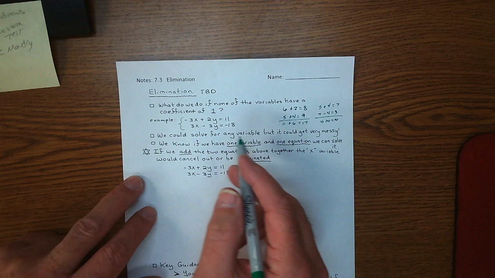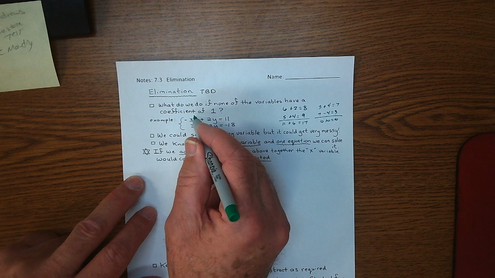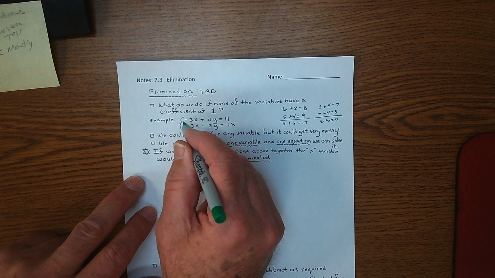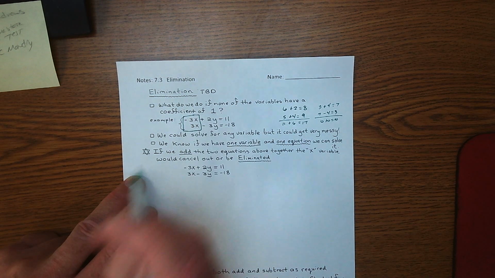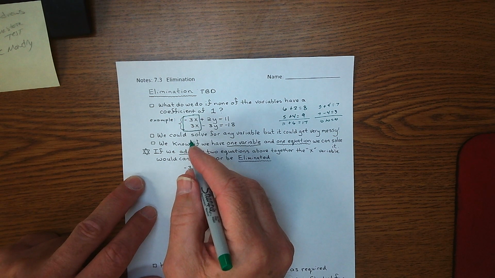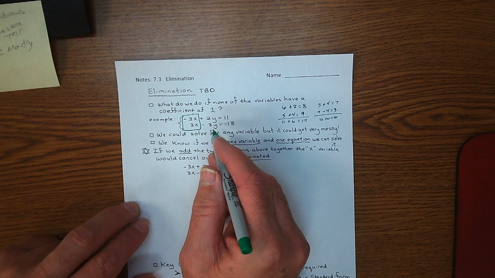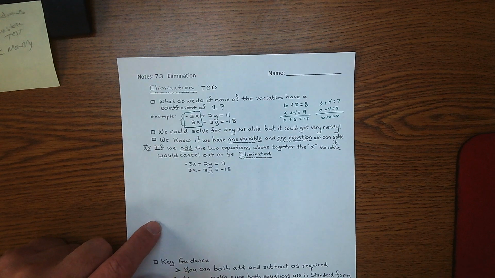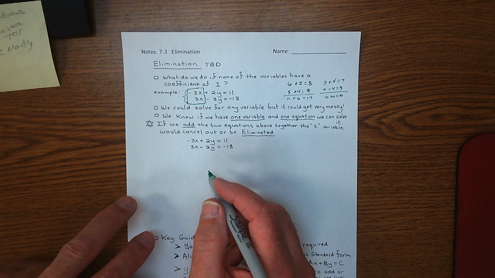So what we look for is a set of opposites, just like this, where we have a negative 3x and a positive 3x combined here. Those are opposites. We want those to, when we add them together, eliminate that variable, and we can solve for the other variable, and then come back and use it. So this doesn't work for substitution, but this does really work for elimination. Okay, so here's what I mean.